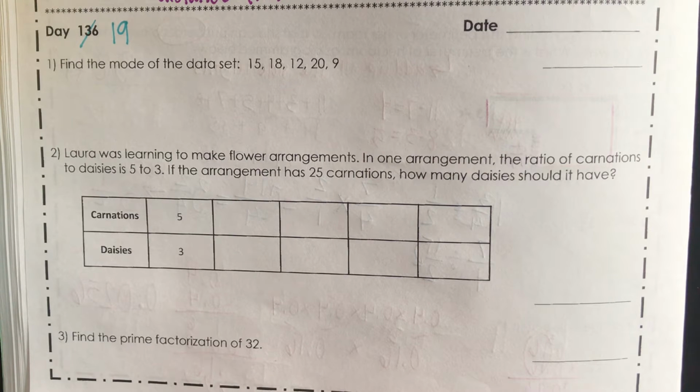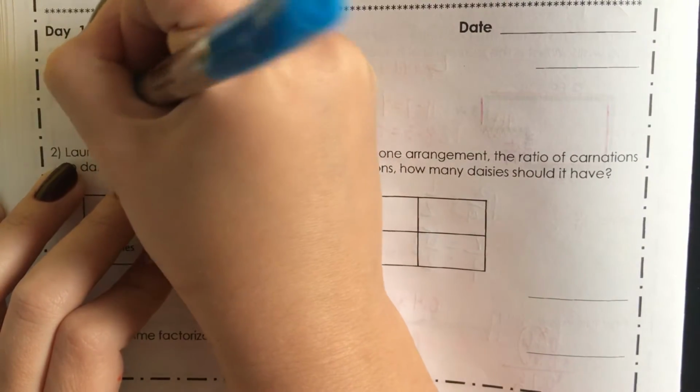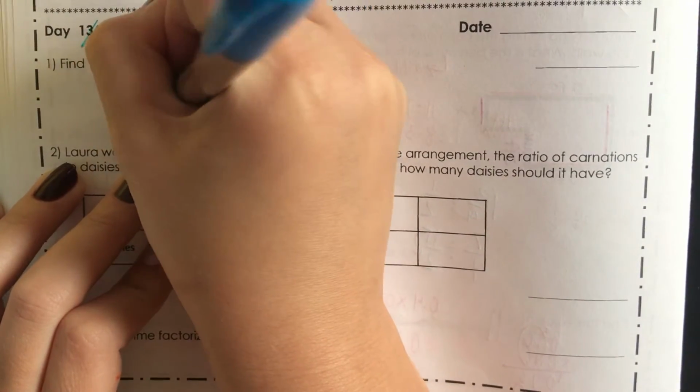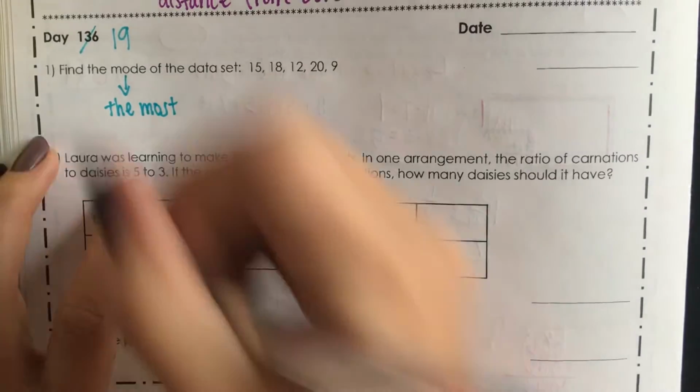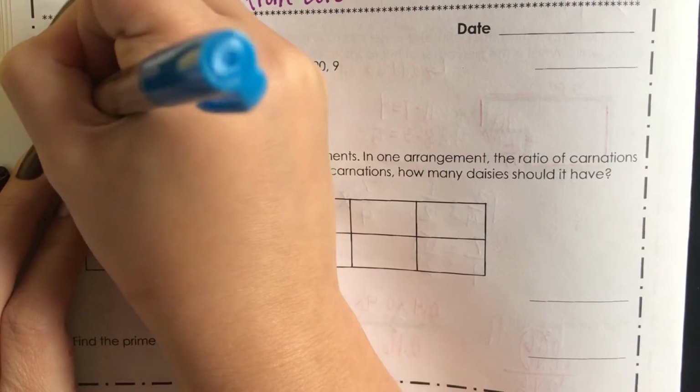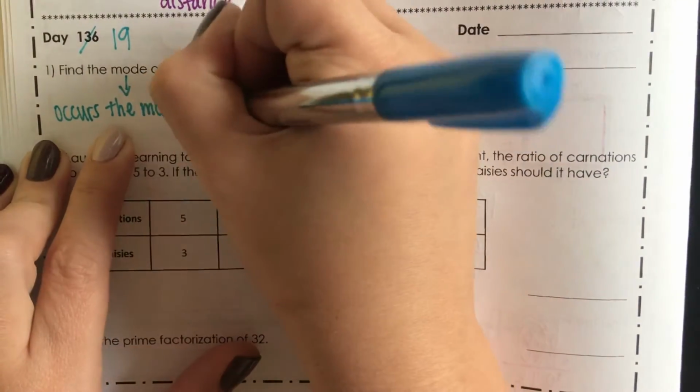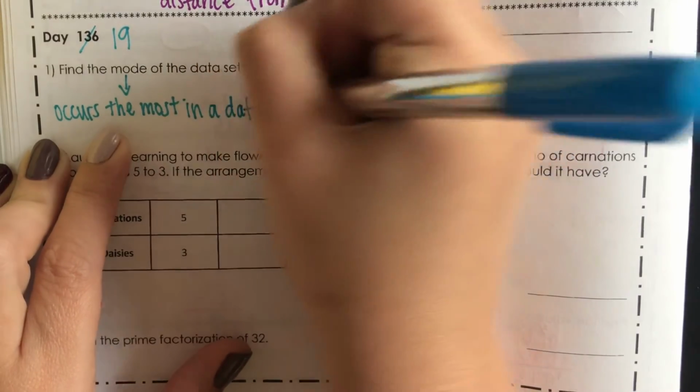It goes mode, mode, mode's the most. So mode is the most. Mode is the number that occurs the most in a data set.